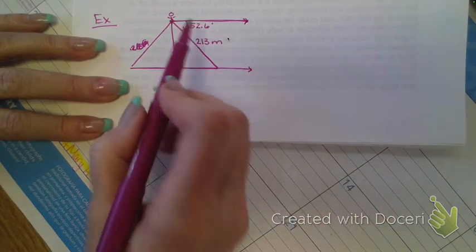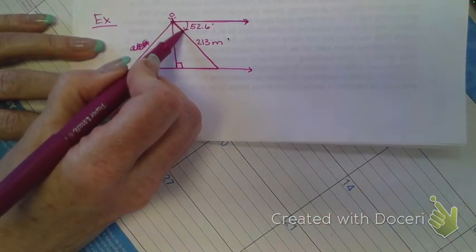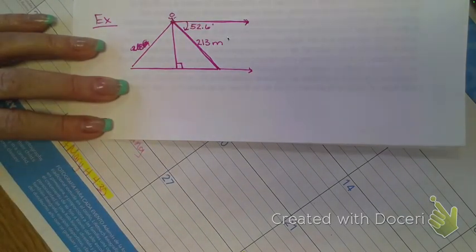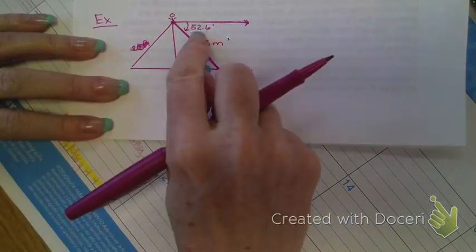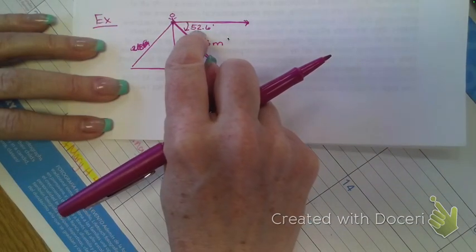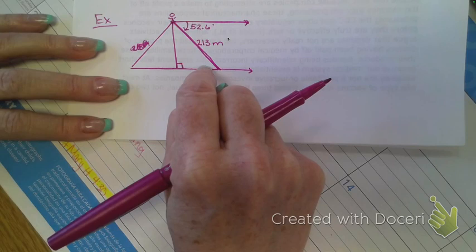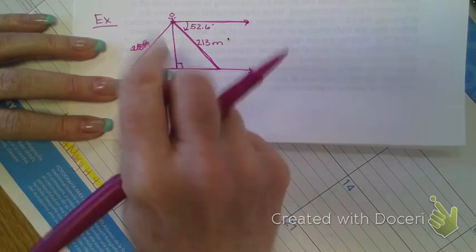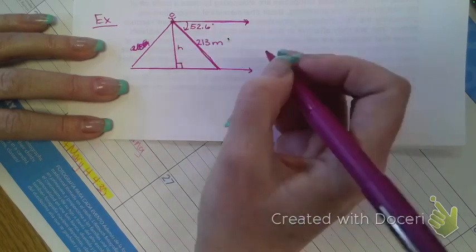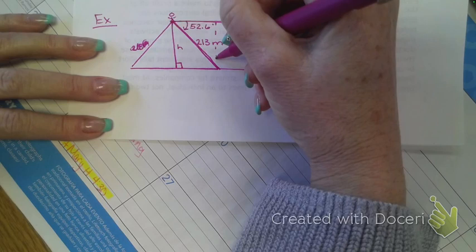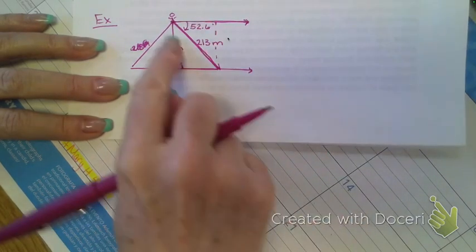That means the side of the pyramid is a transversal. Yes? Which would mean 52.6 is also right there. Or this height, right here, also could be on the other side, outside the triangle?